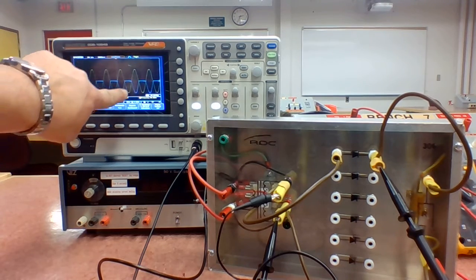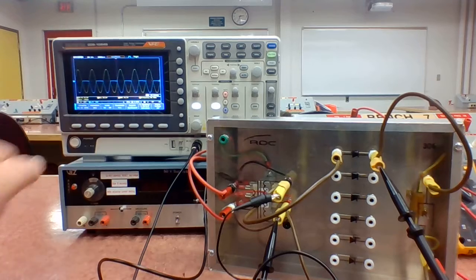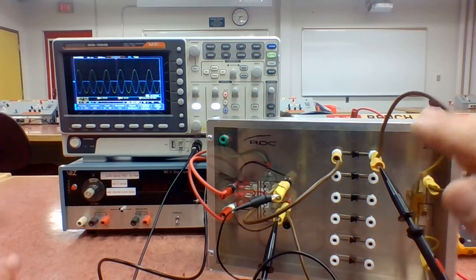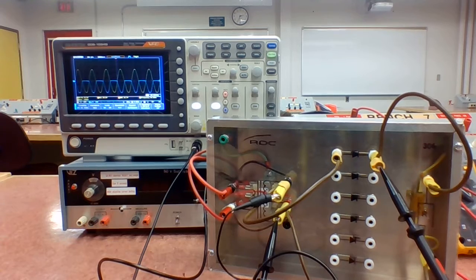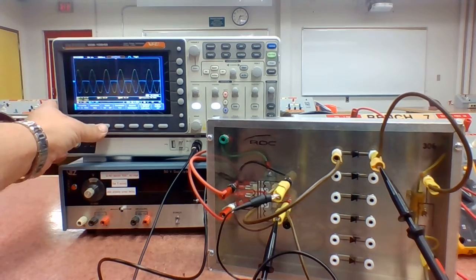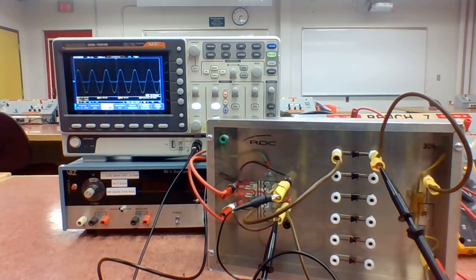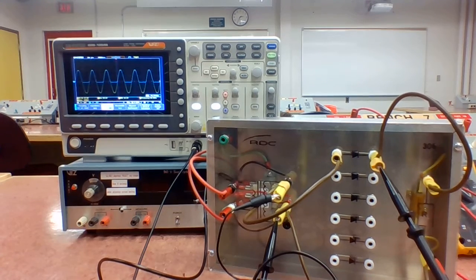You'll see we get kind of an ellipse everywhere. That's because these two leads are referencing from opposite sides. We can invert that right here, and that'll make this more representative of what's actually happening.